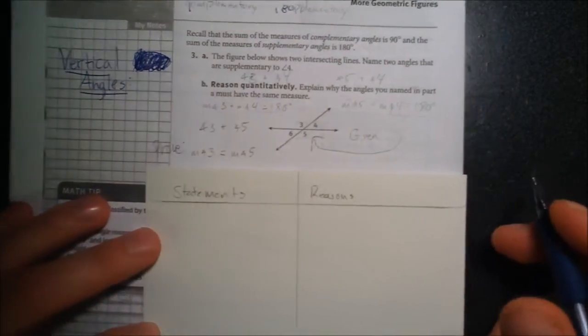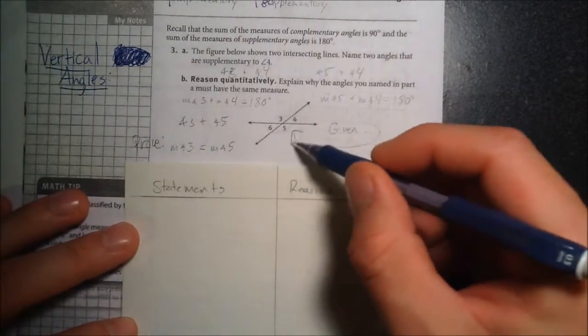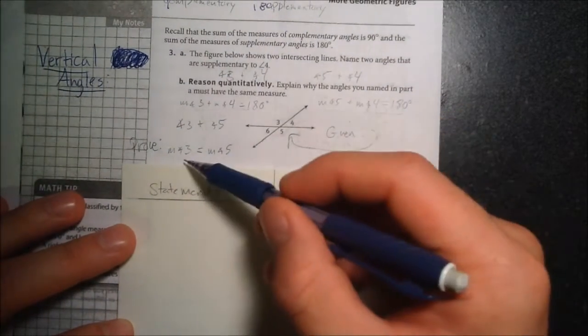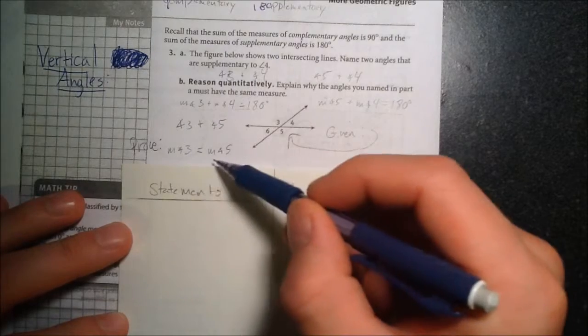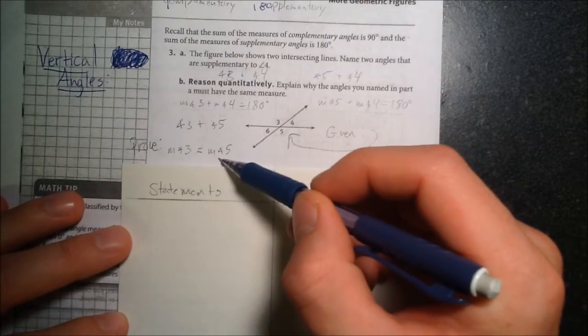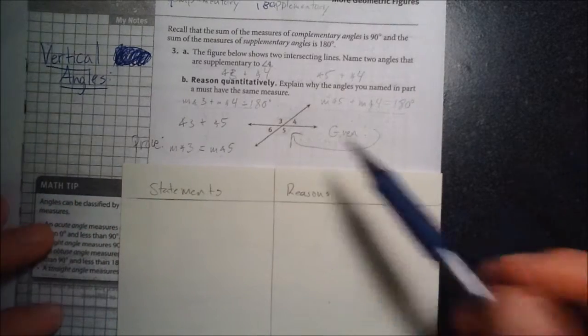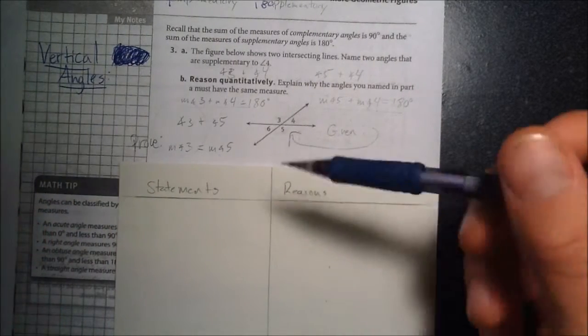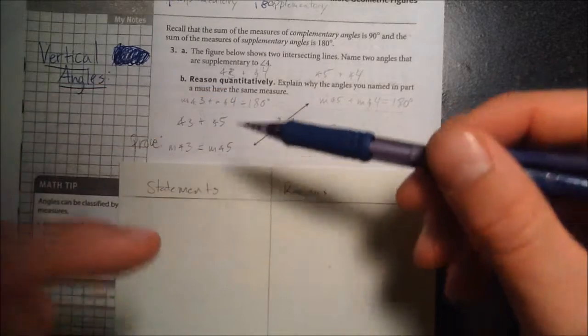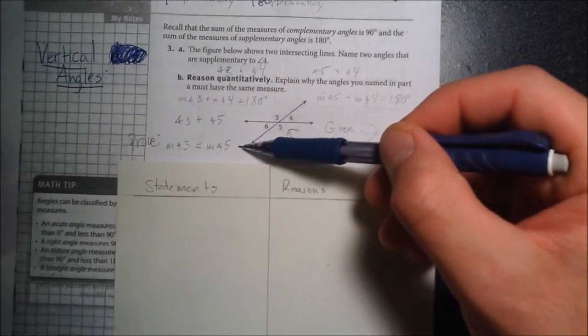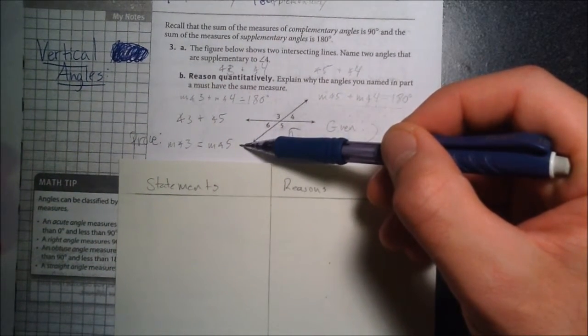When you're doing proofs, you always start with some sort of given information, and then you work your way down to prove another statement. So your prove statement will always be the last thing you say, because that's what you're trying to do. You're saying, I'm given this, and I'm going to convince you, I'm going to prove to you that this is true. This is going to be my last statement.